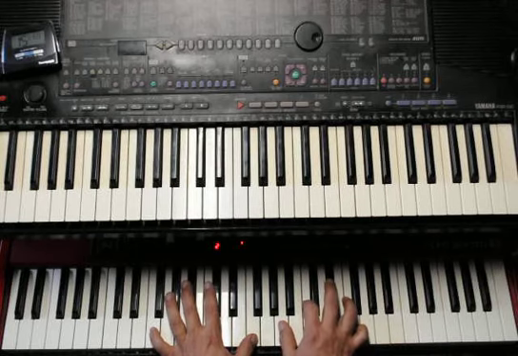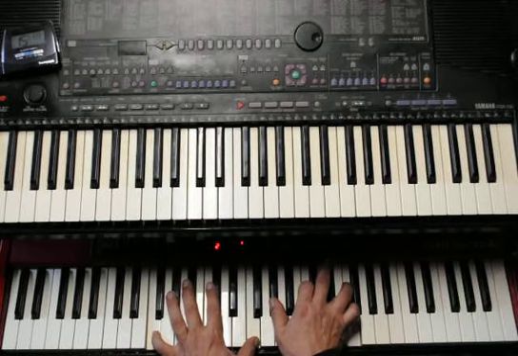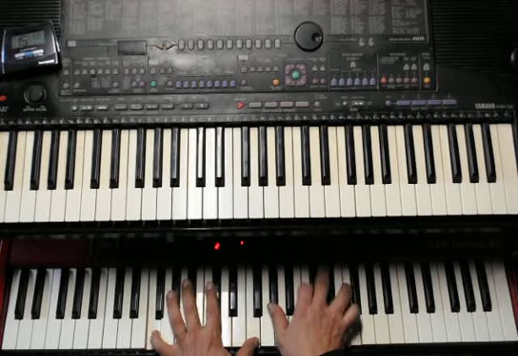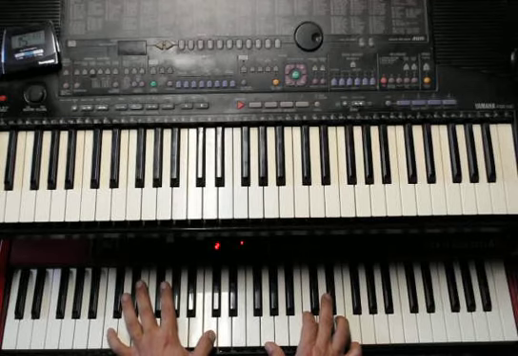All the other keys stay the same. So this last chord here is octave C on the left, and G, C, E.